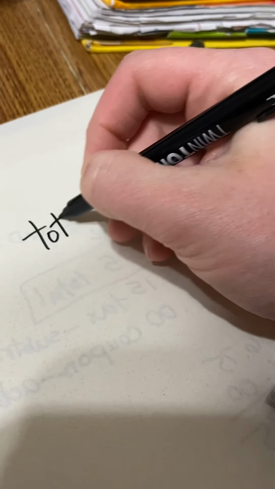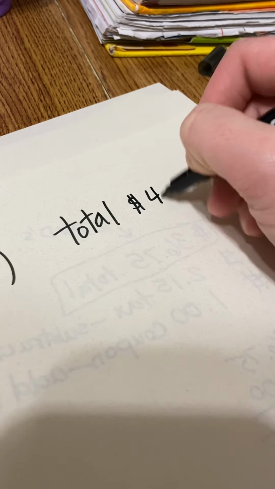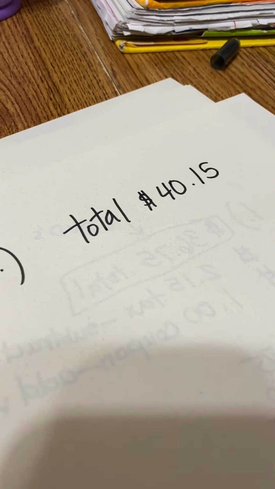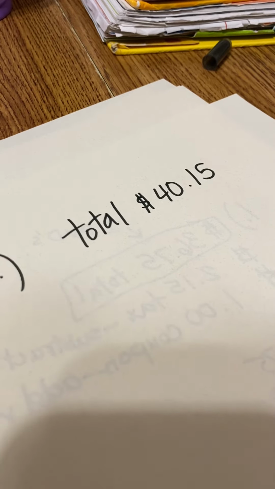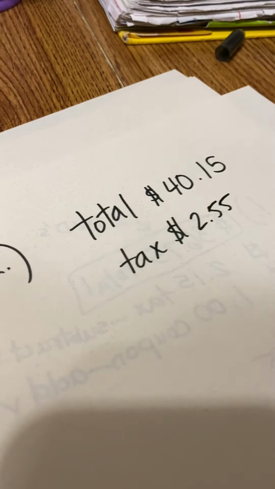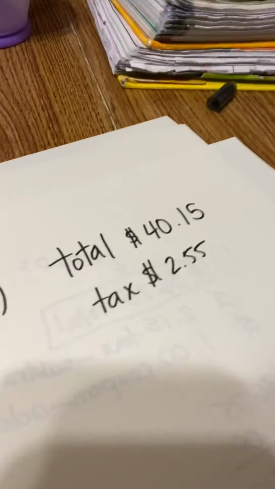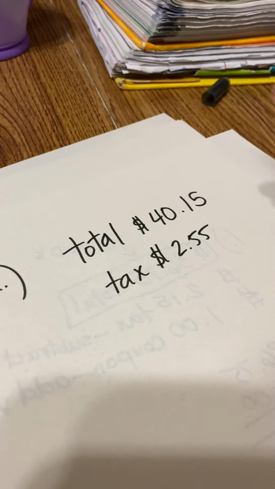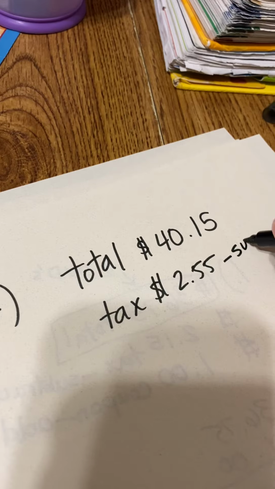Okay, number 2. Number 2 says, what if Hector spent $40.15? So what if the total turned out to be $40.15 for the DVDs? The sales tax was $2.55. But he didn't have a coupon. Okay, so what do we say we do with tax? Whenever we see tax, we subtract it from the total. So on this side, I'm going to subtract.